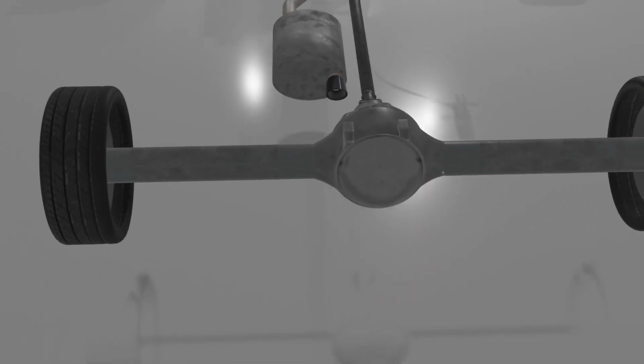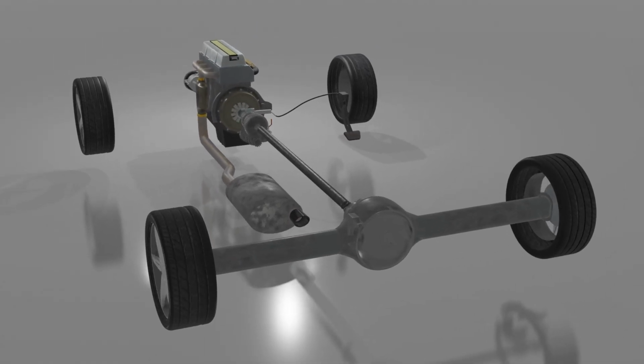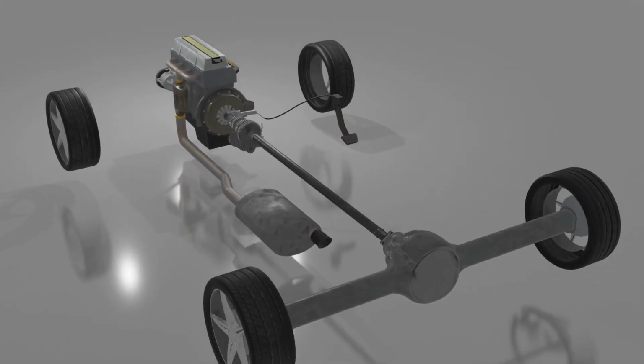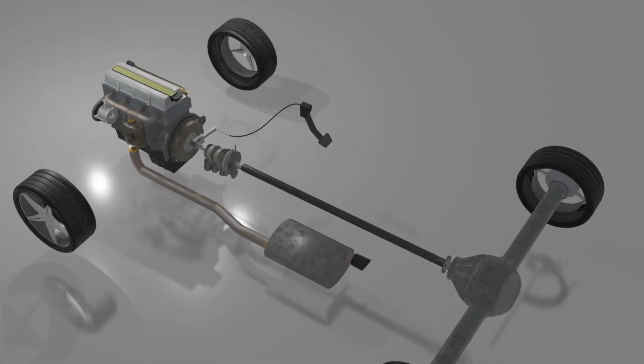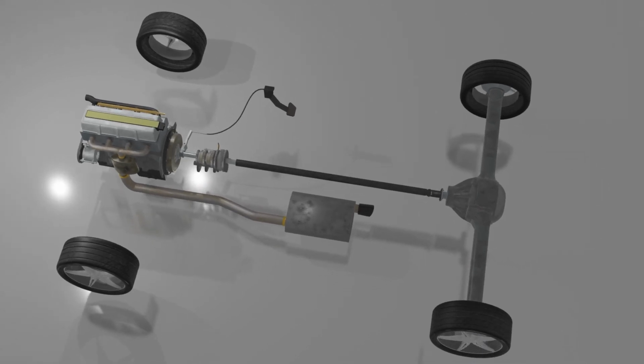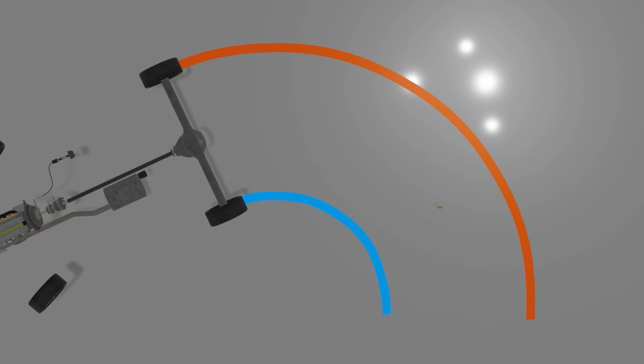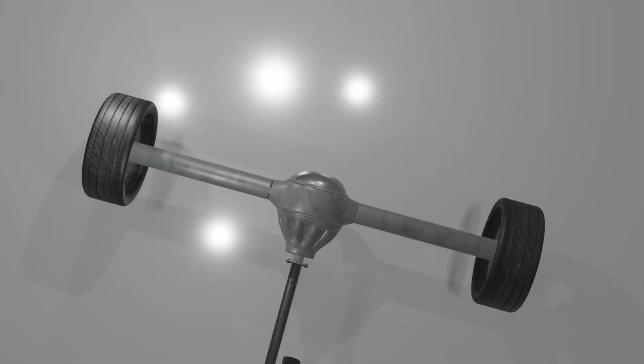As you see on this FR vehicle, the wheel drive axle is located on the rear. At the center of the axle, the differential is installed. This device's function is to differentiate the rotation between the left and right wheel. As we know, when the vehicle turns, the left and right wheels will travel different radii. The inner wheel will travel a shorter distance than the outside wheel. This is the job of the differential.